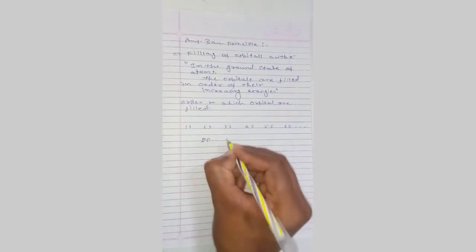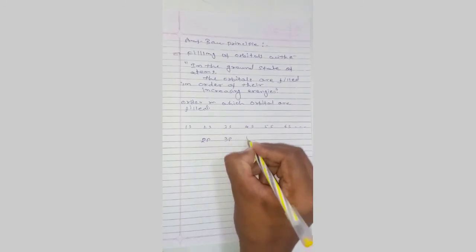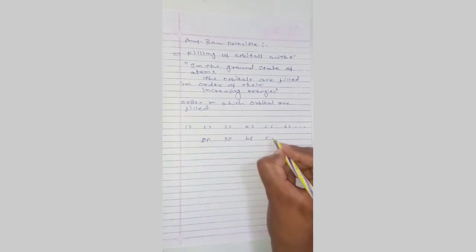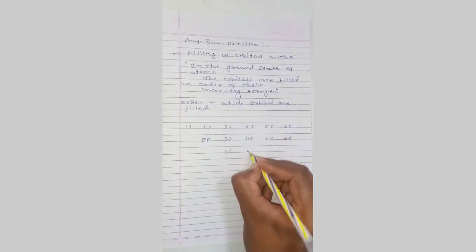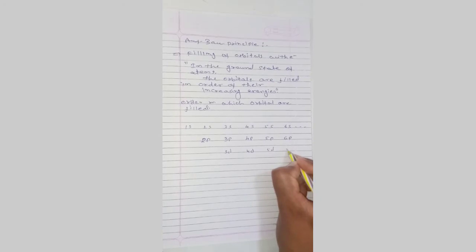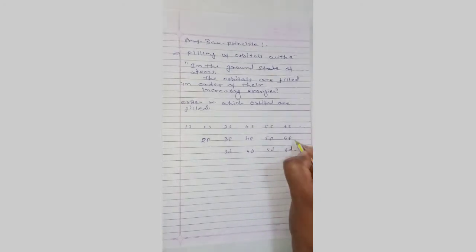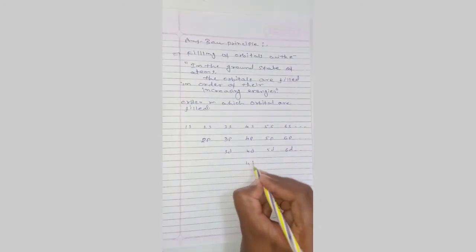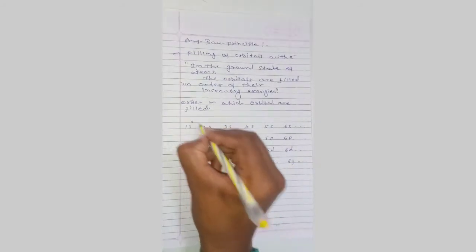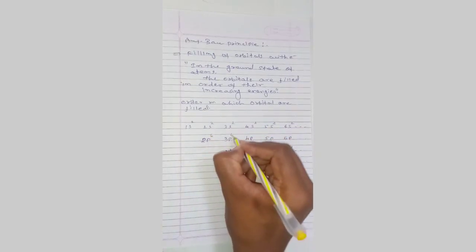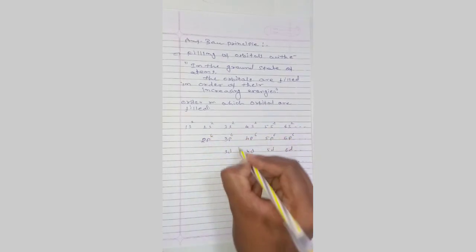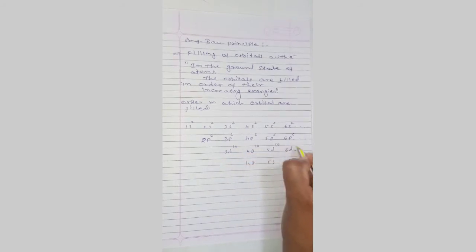Then after 2p, 3p, 4p, 5p and 6p, 3d, 4d, 5d and 6d and so on, and 4f, 5f, 6f and so on, with capacity 2, 6, 10 and 14.